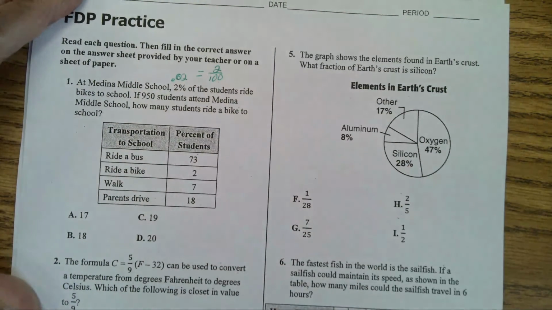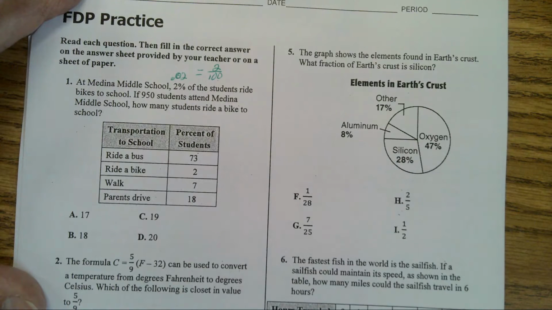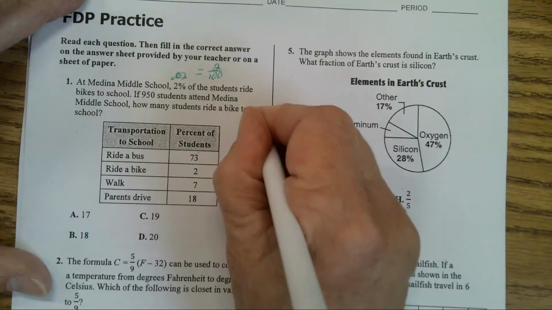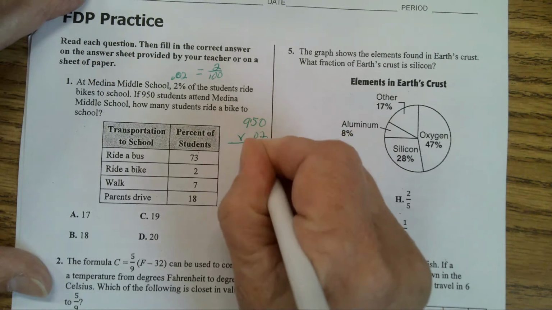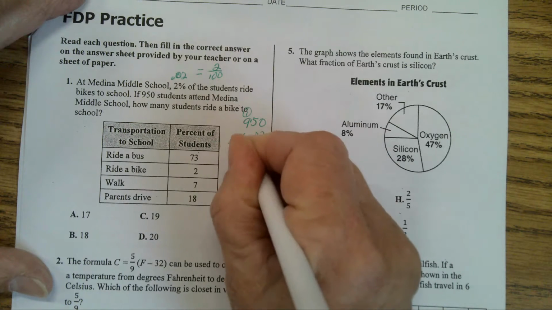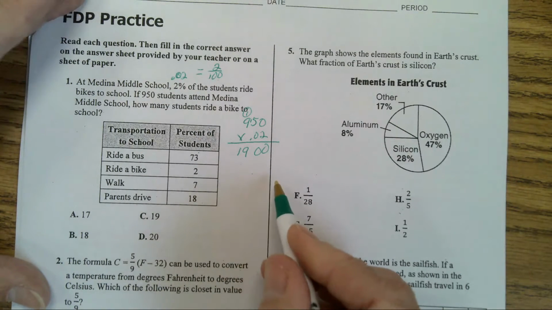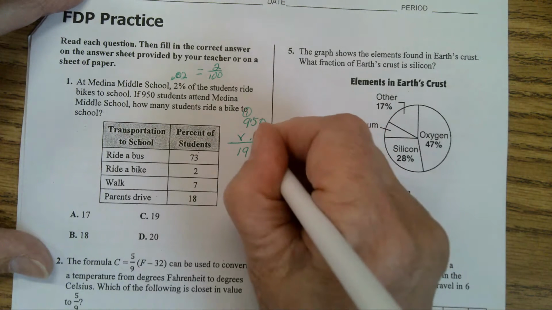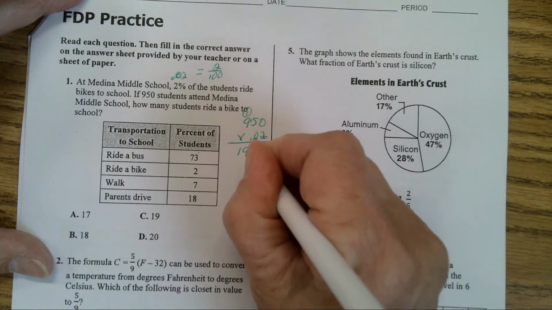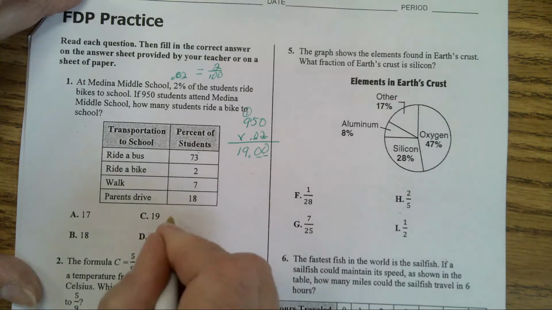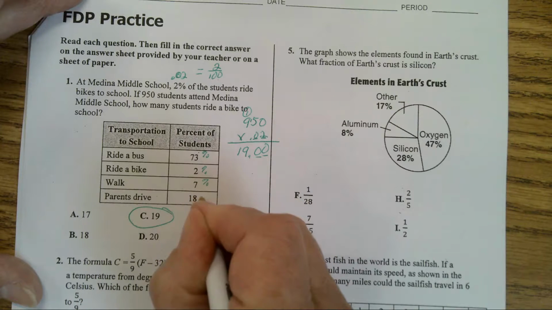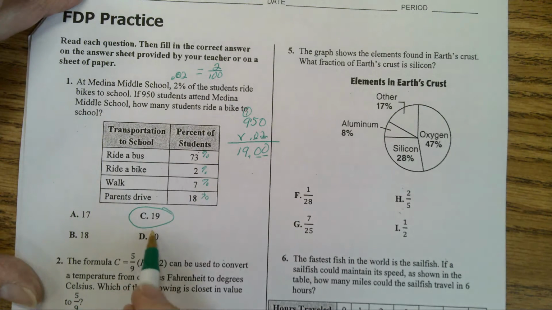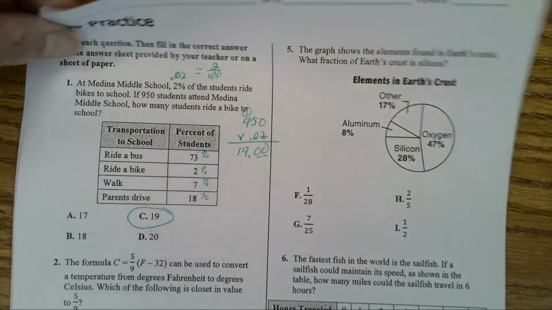What am I going to multiply times 0.02? Yes, that's right. So 950 times 2 hundredths. Now, it's not 1,900, that's a lot bigger. We have 2 numbers behind the decimal point. The answer is 19. Is that a choice? Yes. Remember, these are percents in that section there. 19 students. Any questions? Okay.